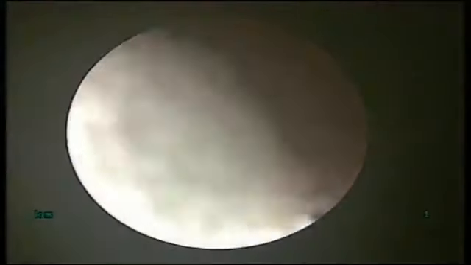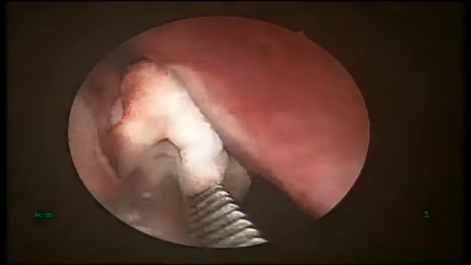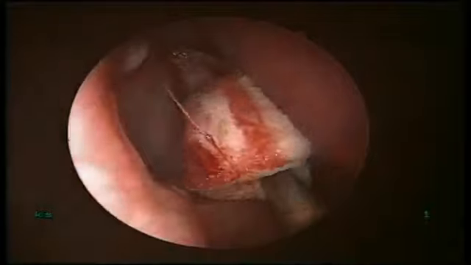So let's decongest the area completely. Clean the area with the Merocel. See that once you mop with the Merocel, the bleeding will go away like magic.